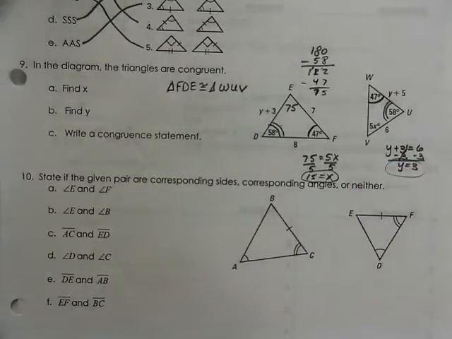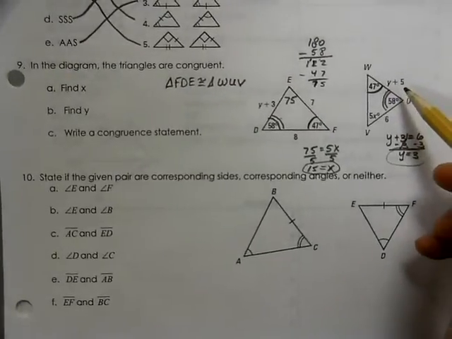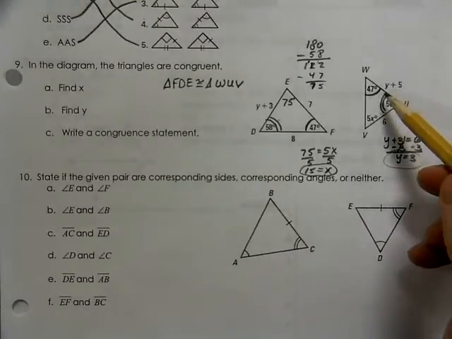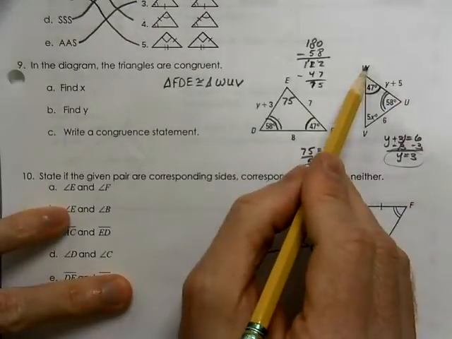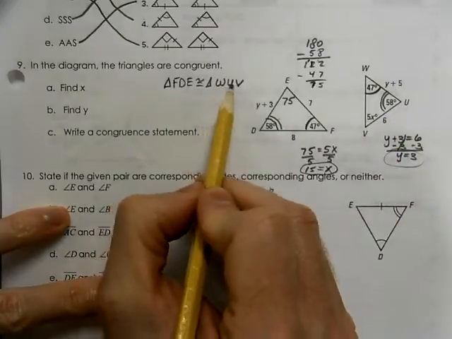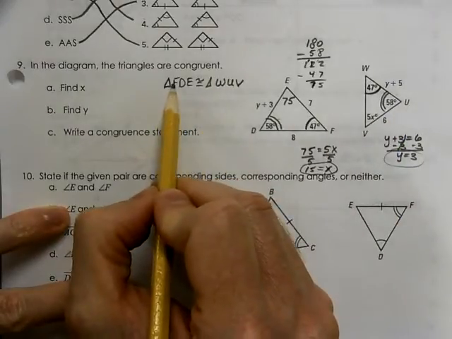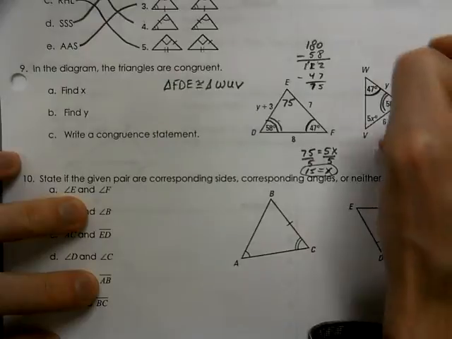So I figured out what X is, I figured out what Y is. But some of you may have noticed I didn't use this Y. I didn't use the Y plus 5. It shouldn't matter. Let's look. WU. WU is the first 2 letters. It corresponds with FD, the first 2 letters.